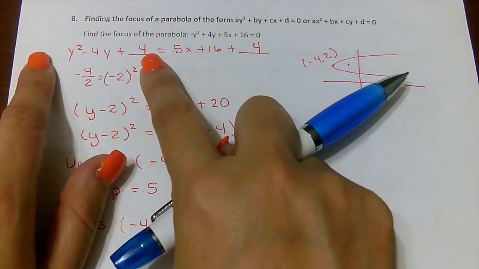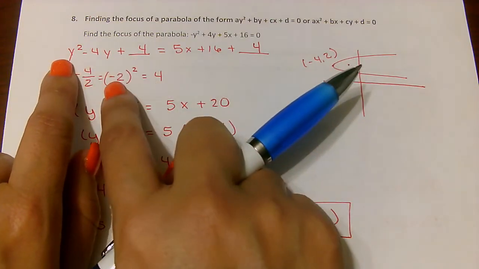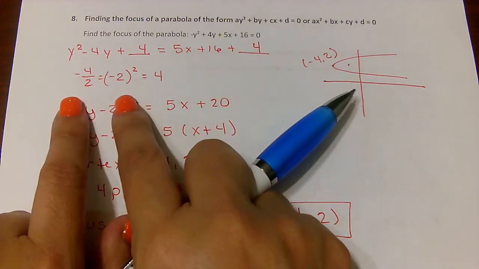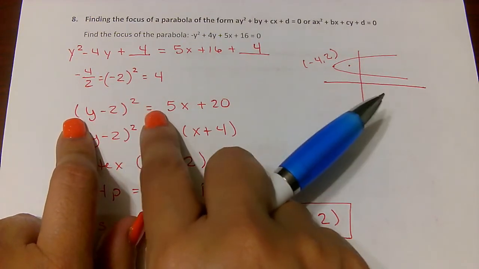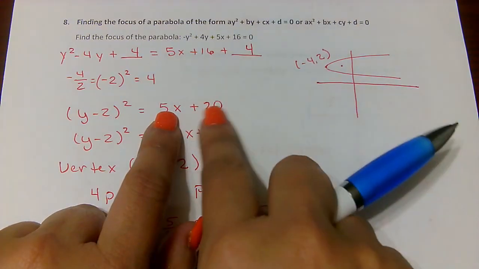Then I'm able to factor it out by looking for my variable on this side, which is y, and I put it in front of the -2. So (y - 2) in parentheses, squared, is equal to 5x. 16 plus 4 is equal to 20.